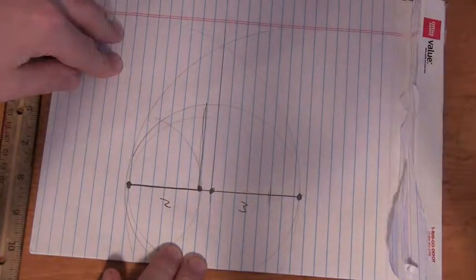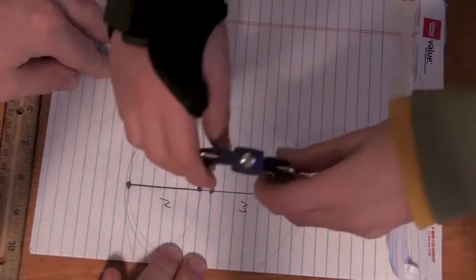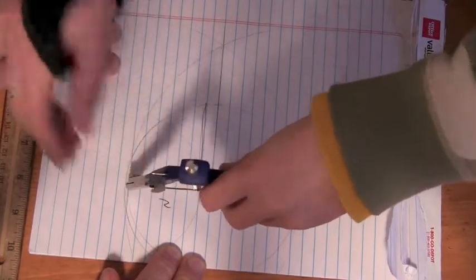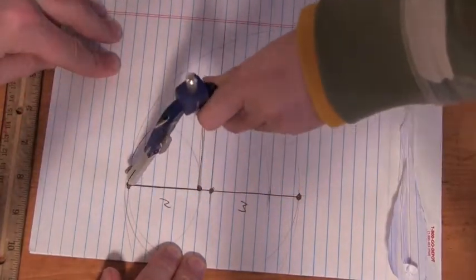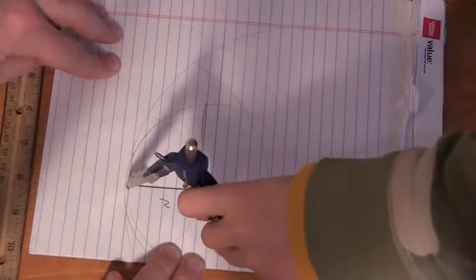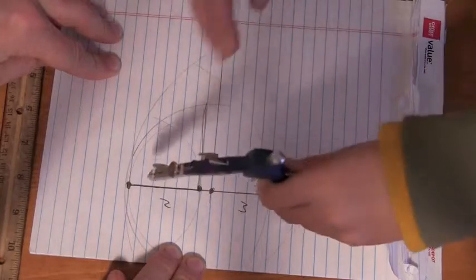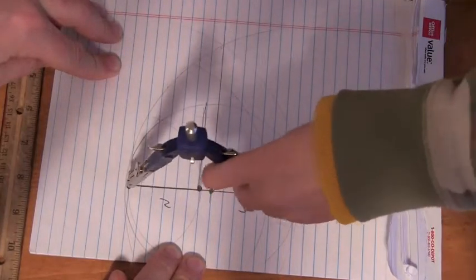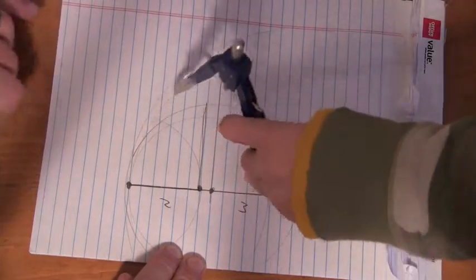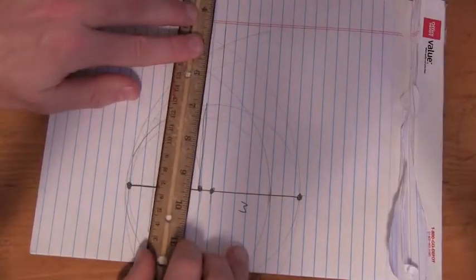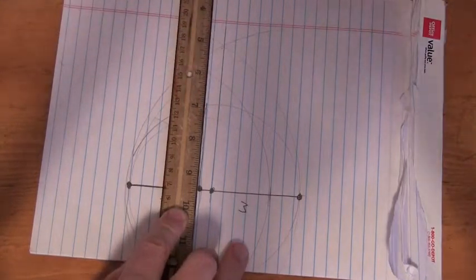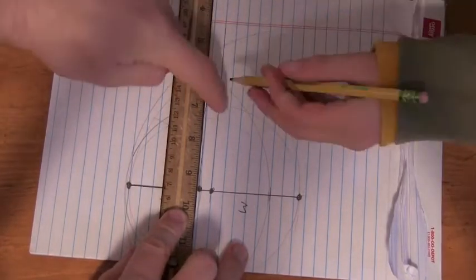Then I need to make the circles actually there. There you go. That's pretty close. So it intersects there, goes down to there. And then you draw a line up to this circle here.